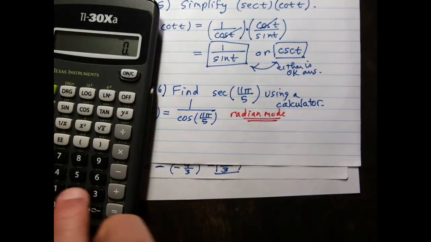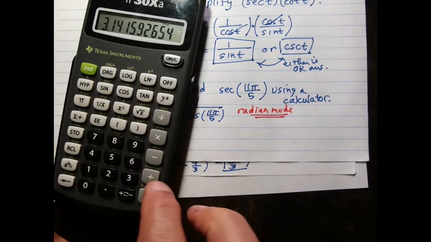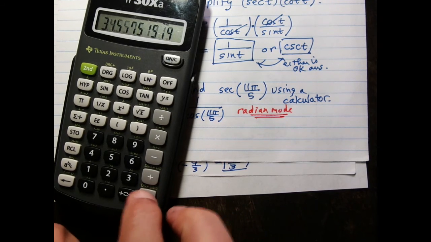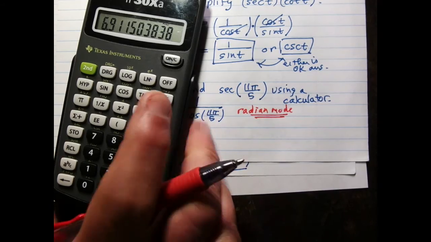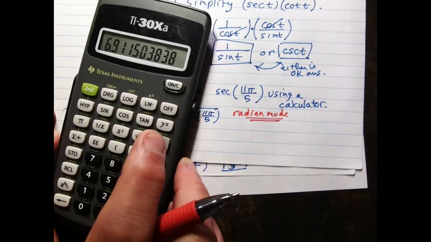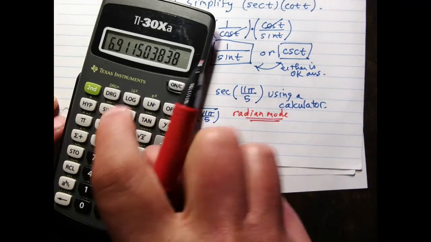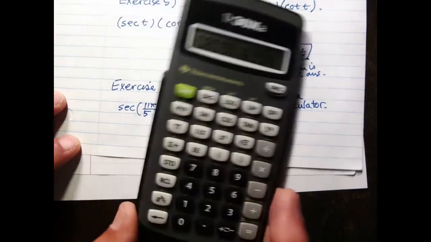And I just enter 11 times the pi button, equal, divided by 5. And there's 11 pi over 5. Of course, my calculator is going to want a decimal. And I am in radian mode. So now I just hit cosine. And there's the cosine now.